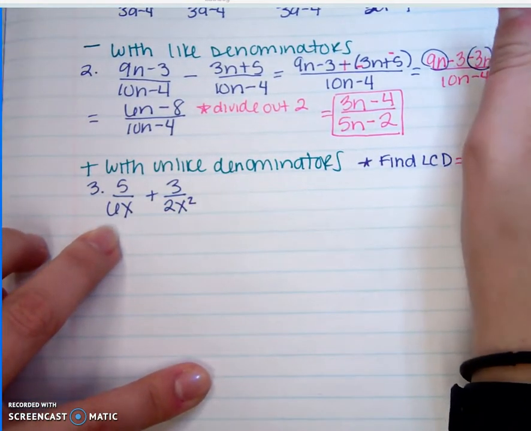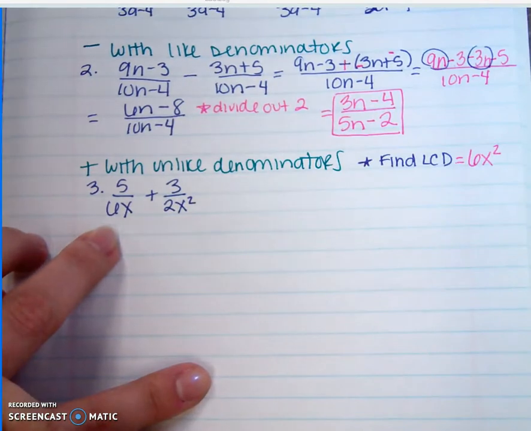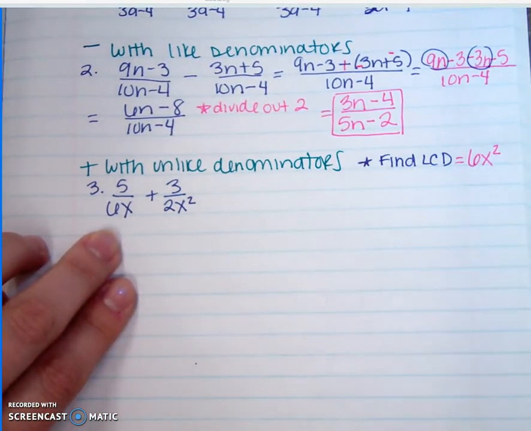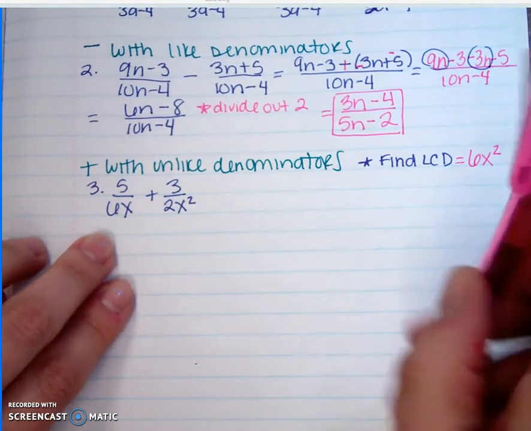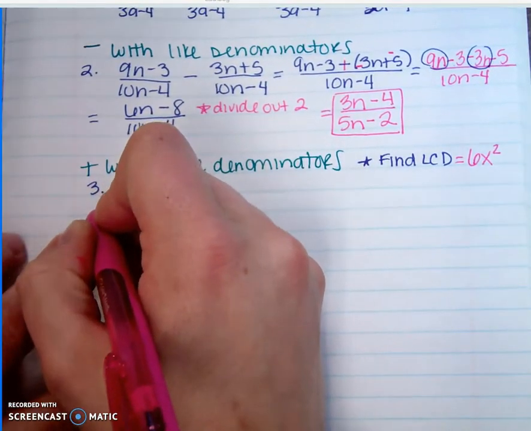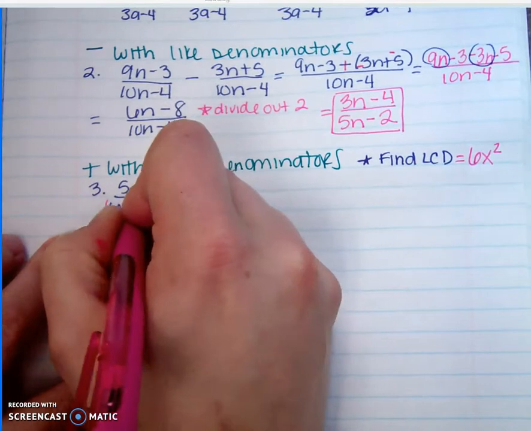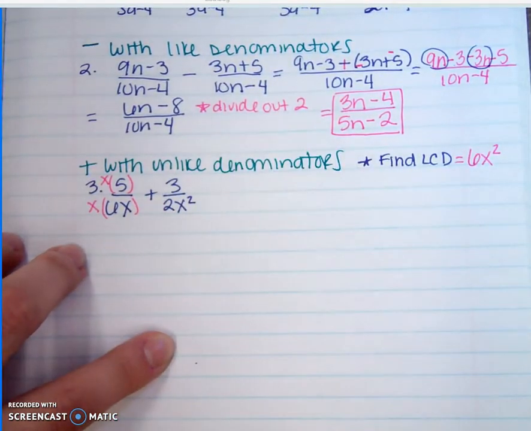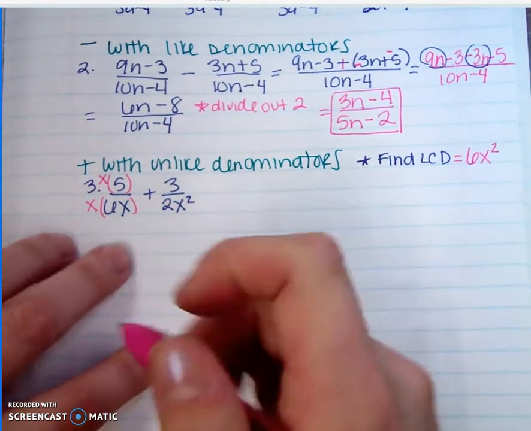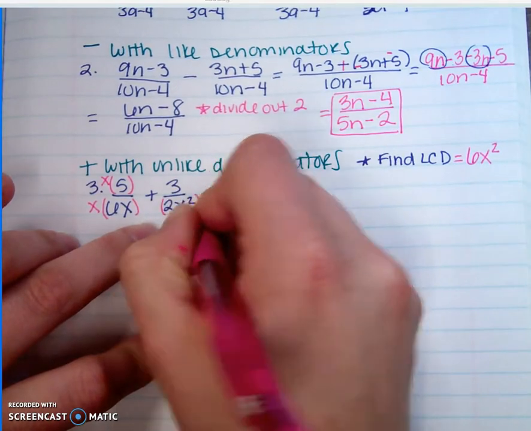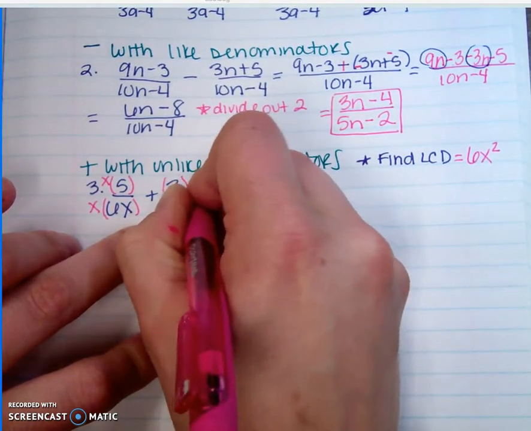So x squared. Now I'm going to multiply what's missing. How do I get that common denominator? Well, what's missing here? I'm missing an x. So I'm going to multiply the top and the bottom by an x on the left side of that first fraction. And then on the right side, I'm missing that coefficient of a 6. How do I make it a 6? I'm going to multiply it by 3.